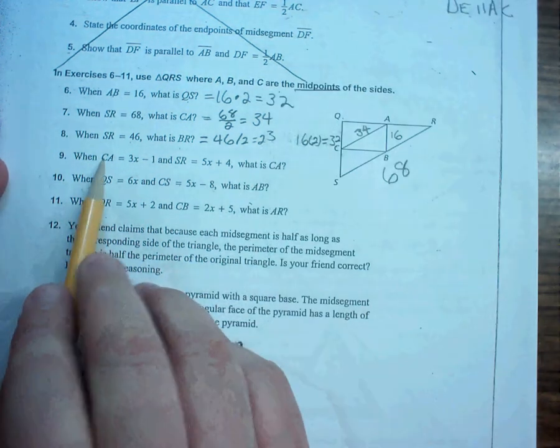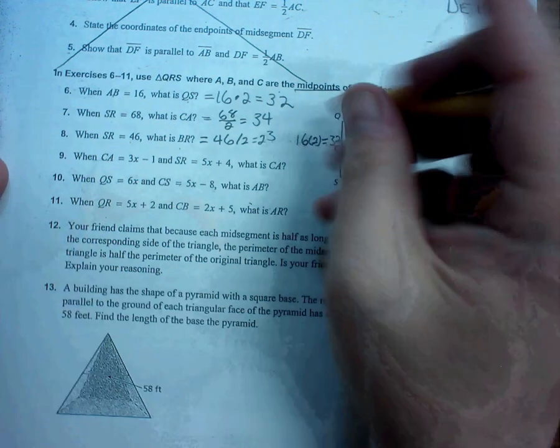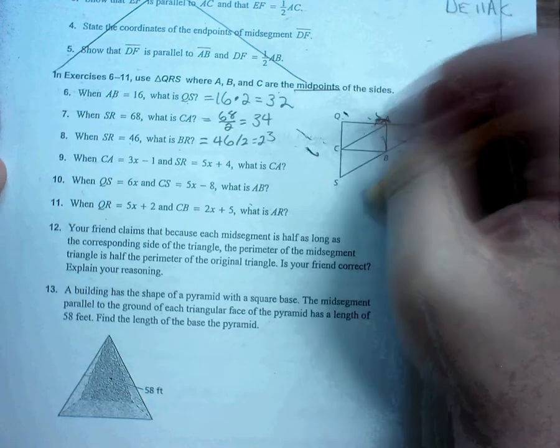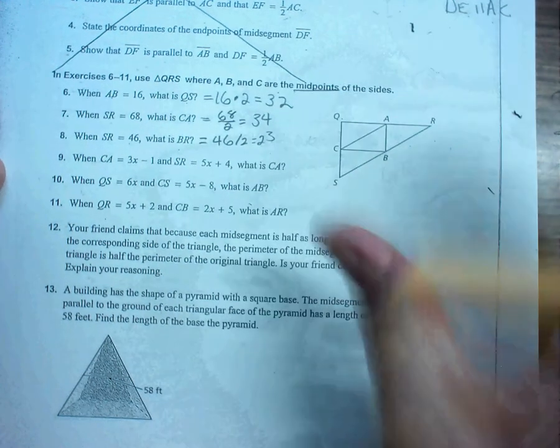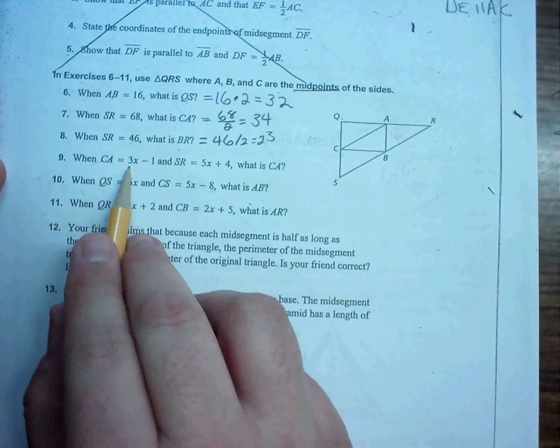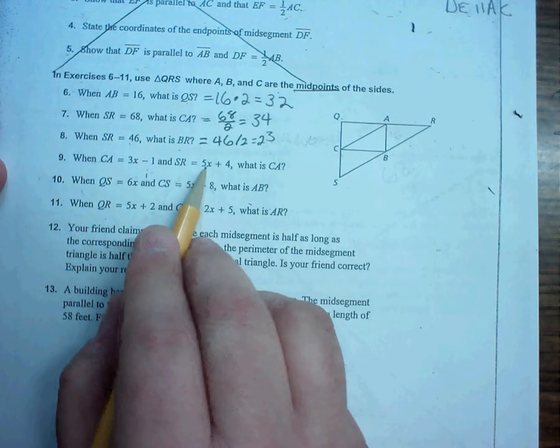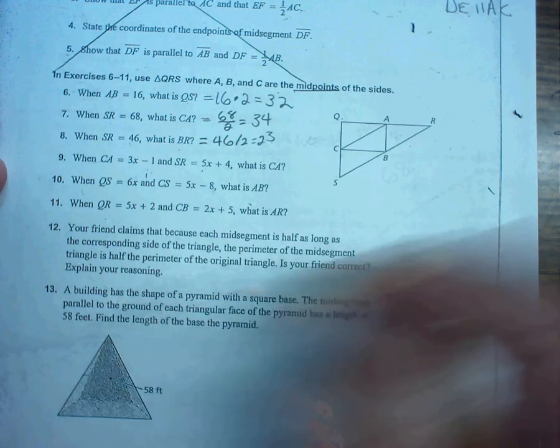All right, now I'm going to erase these figures here because it looks like it changes the numbers for all of them, so we're just going to think about it. If CA is 3x minus 1, and SR is 5x plus 4, what's CA? So now here's a tricky one.